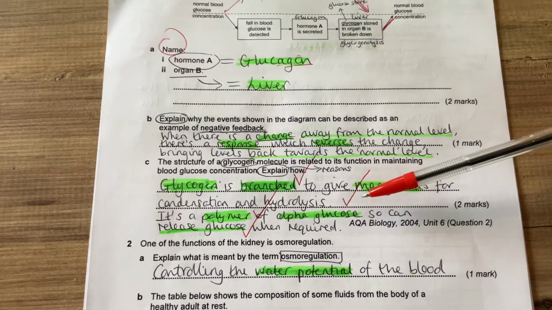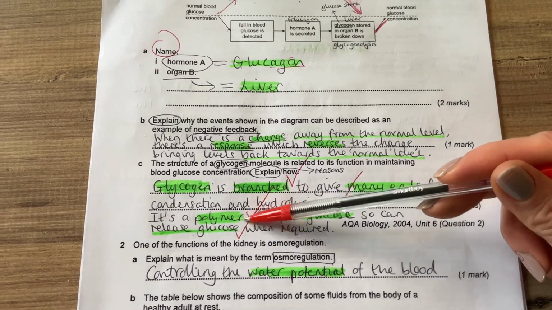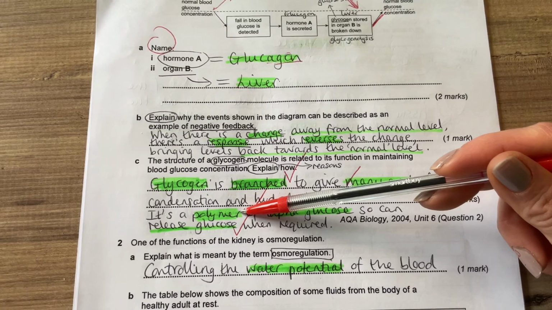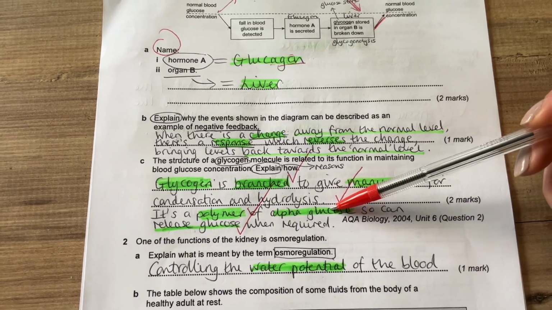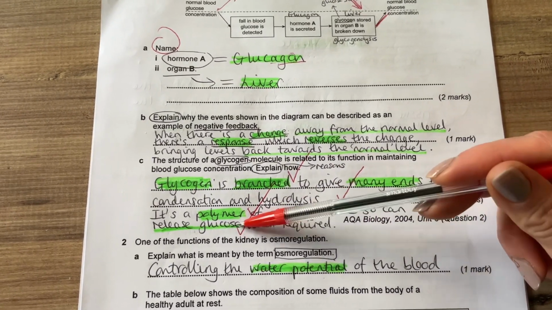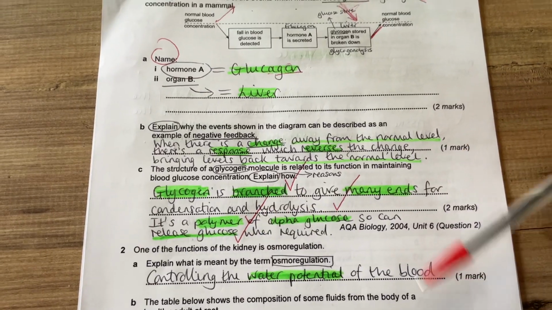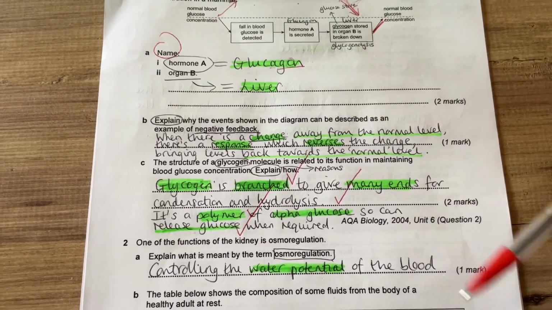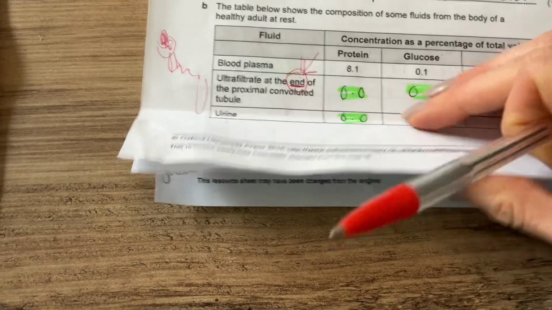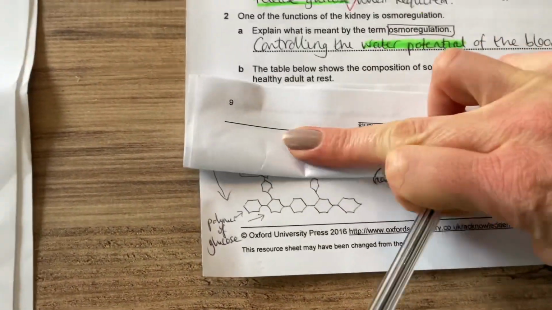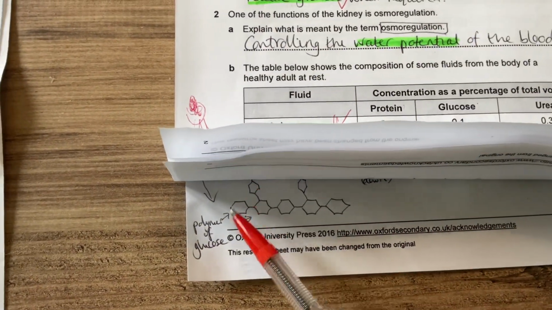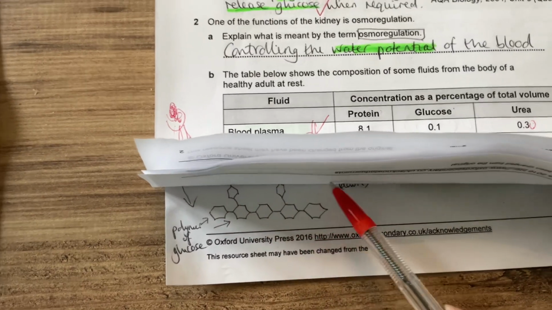An alternative 2 marks would be a structural feature: glycogen is a polymer and it's made up of alpha glucose monomers, and that means that it can release glucose when required to increase the concentration in the blood. A bit later on I did a little scribble, not the best version of glycogen I've ever drawn, I'm sure, but just to give you the idea that you would have many of these branches.